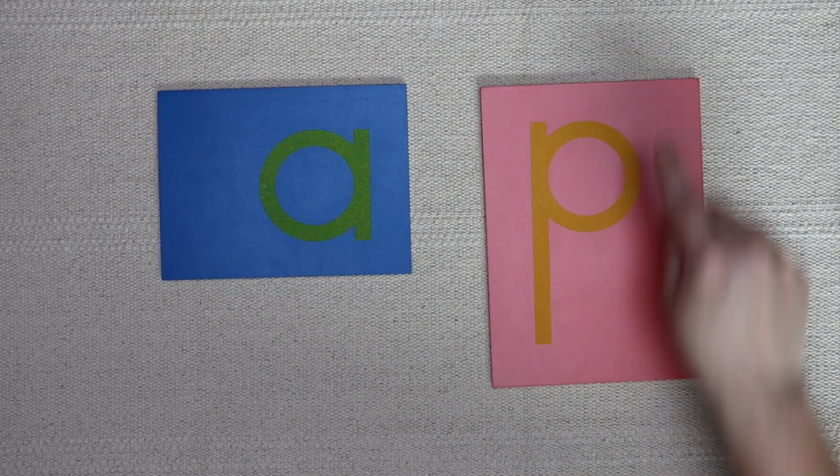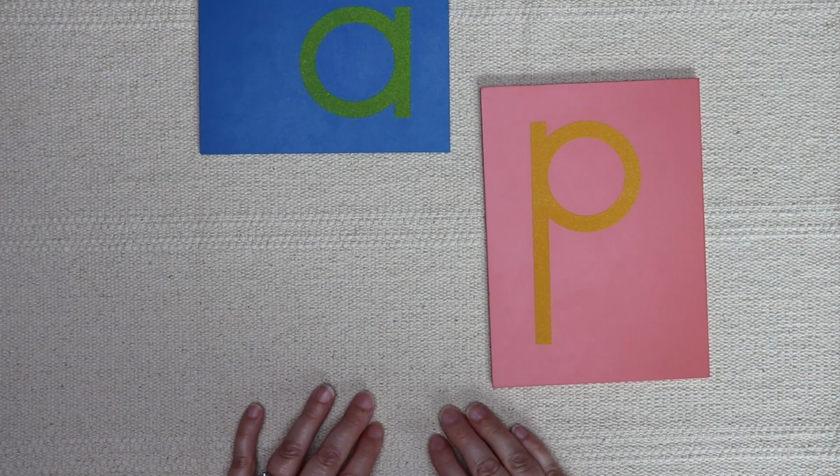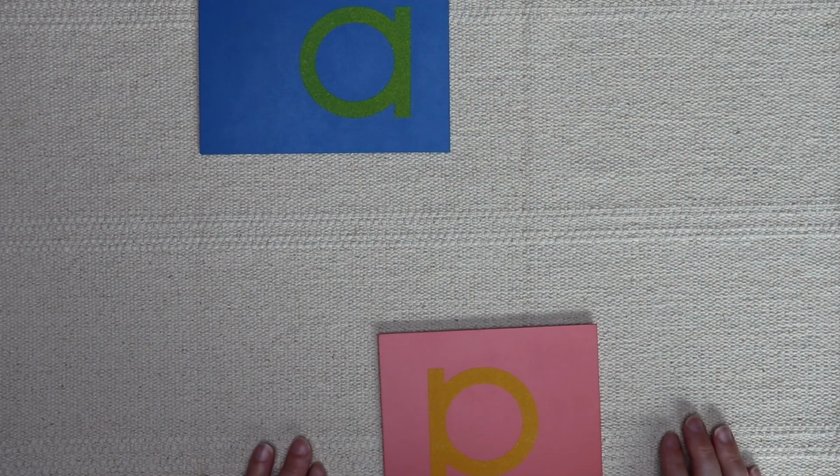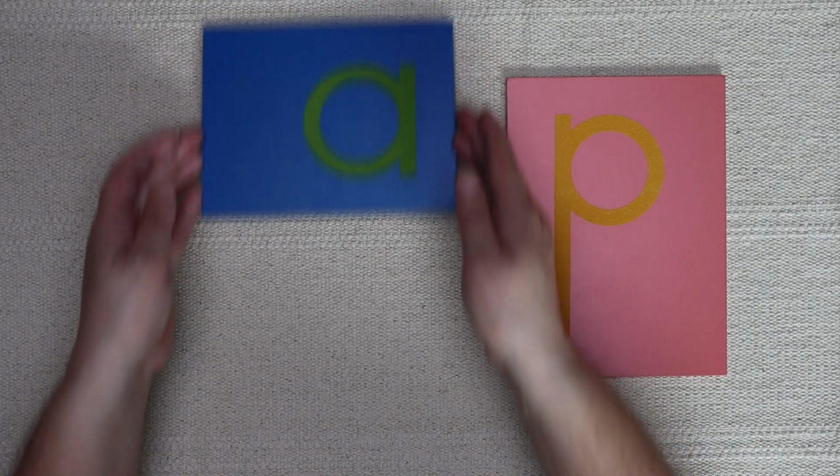Thank you. Will you move the letter A to the top? Will you move the letter P to the bottom? Thank you. Will you move the letter P to the middle? Please move the letter A to the middle.